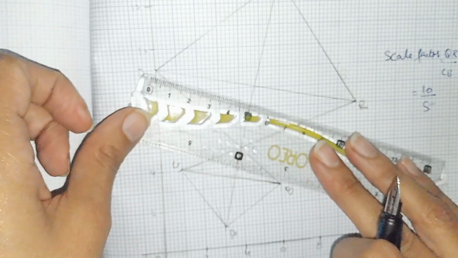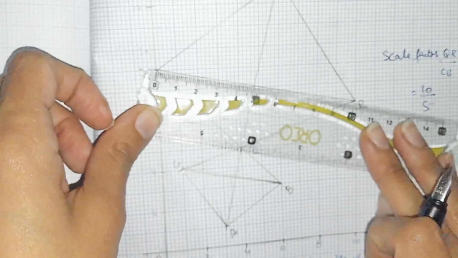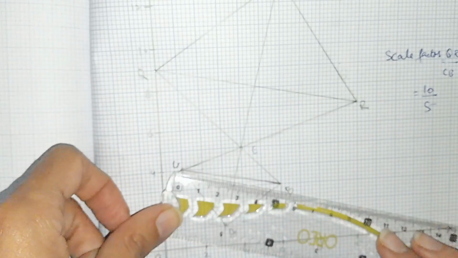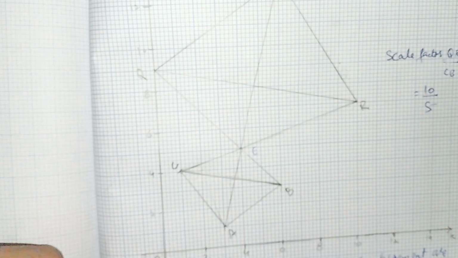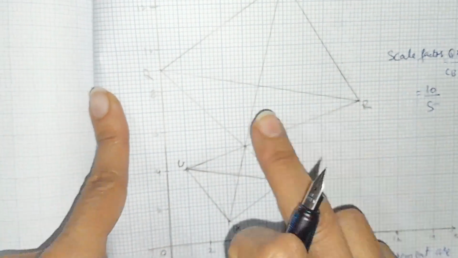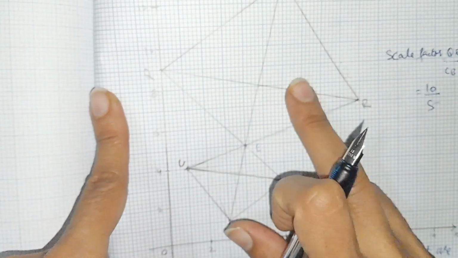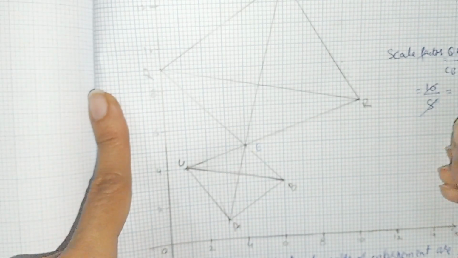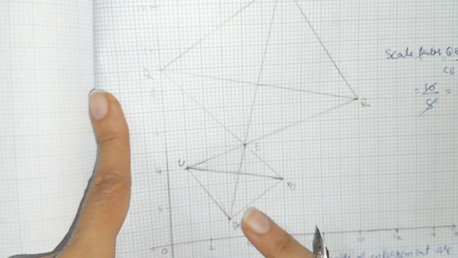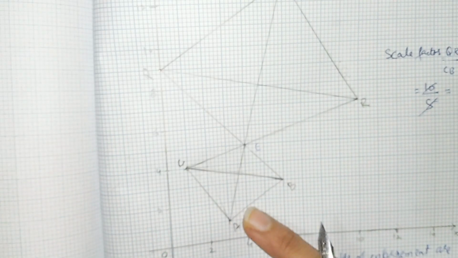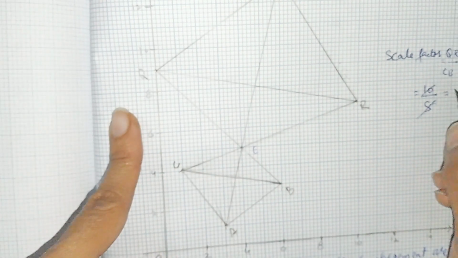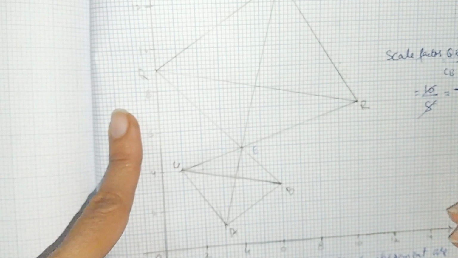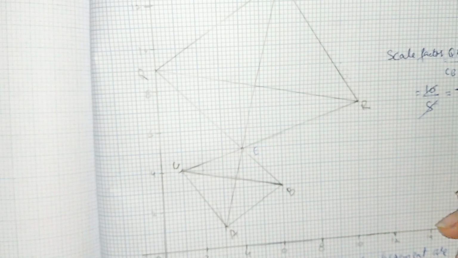By measuring it with a scale, you can observe that this is 10 centimeters and this is 5 centimeters. And by blocks 1, 2, 3, 4, 5, 6, 7, 8, 9, 10. This is 10, and by dividing it we get 2, and when the image is on the opposite side of the object, then we add the minus sign. It means the scale factor is minus 2. And now students, the F part is solved.